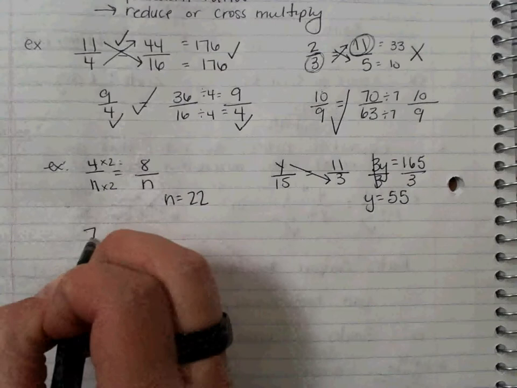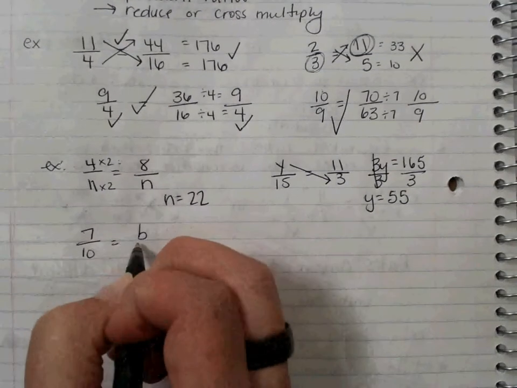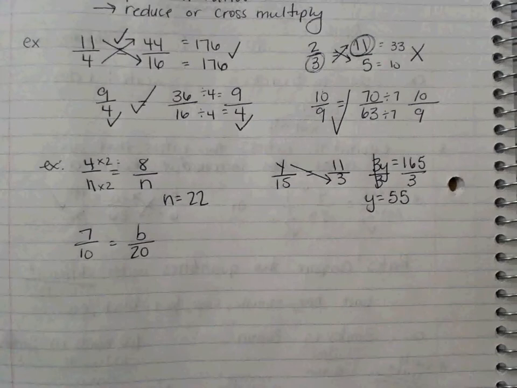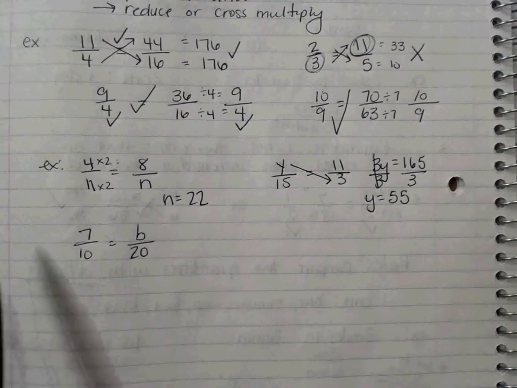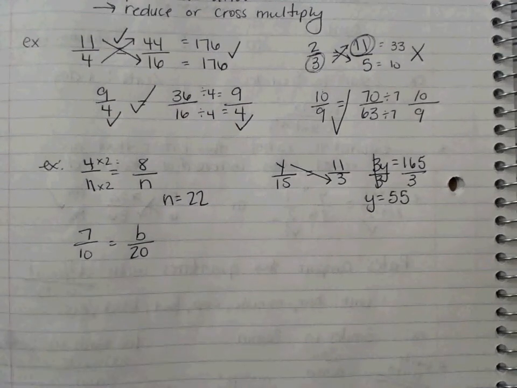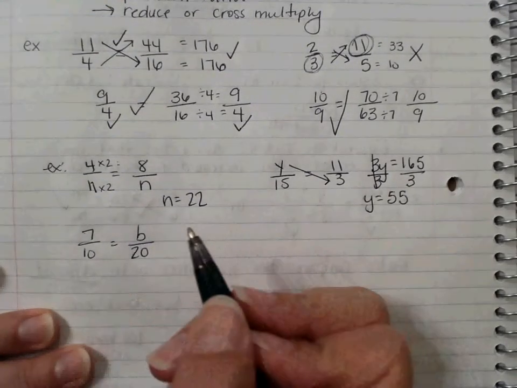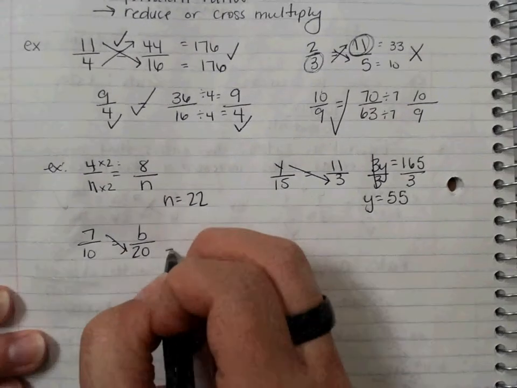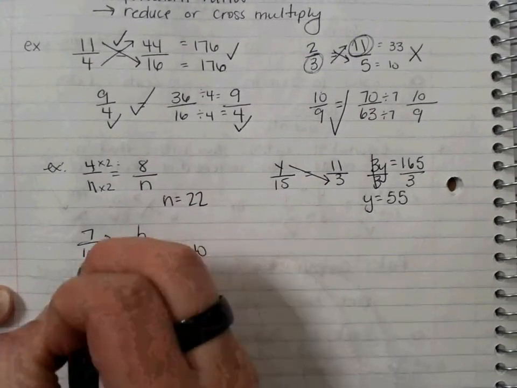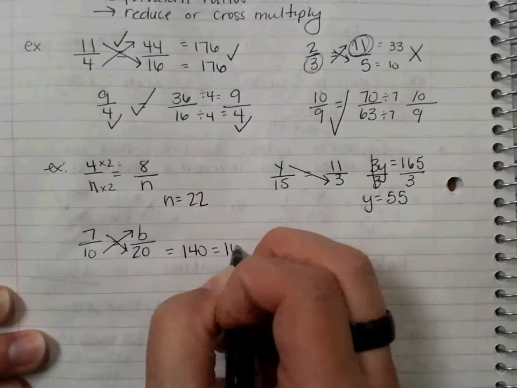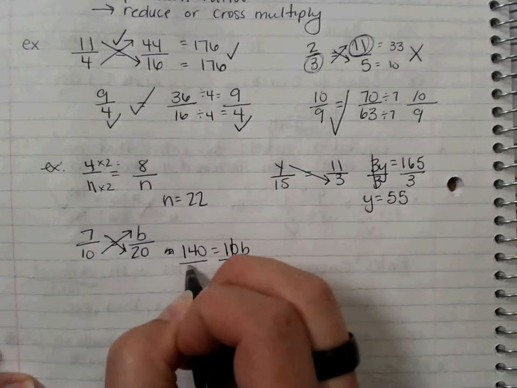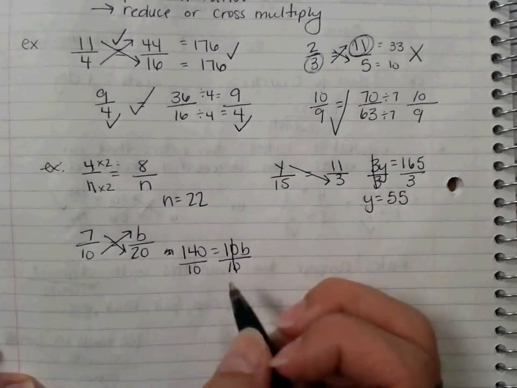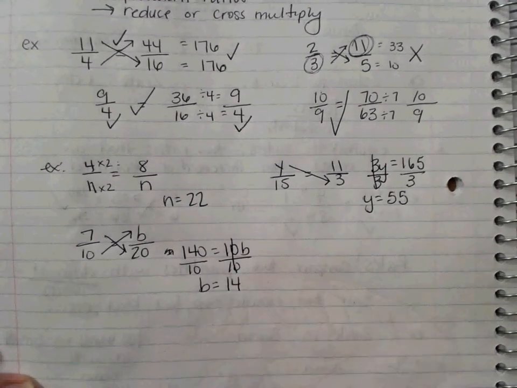Try this one. If I give you 7 over 10 equals b over 20. Remember, there's no wrong way to go ahead and work this. You can reduce it, you can increase it, or you can cross multiply. Pause it, try it. 7 times 20 makes 140 equals 10 times b makes 10b. I've got to divide both sides by 10 to get it away from that b, meaning b equals 14.